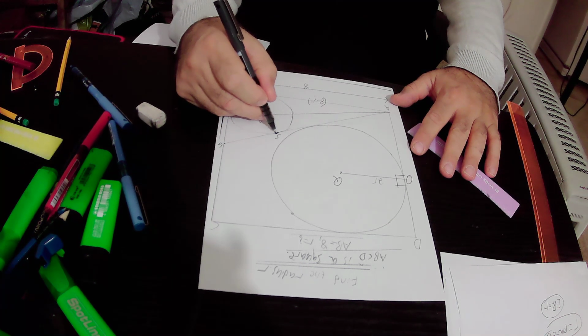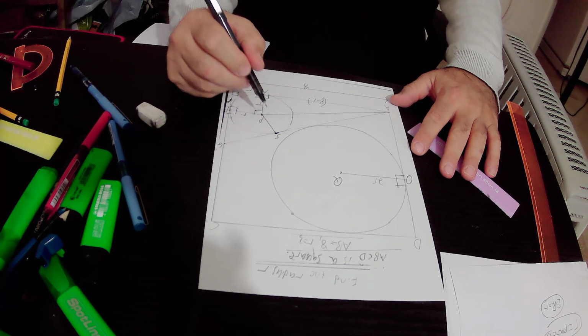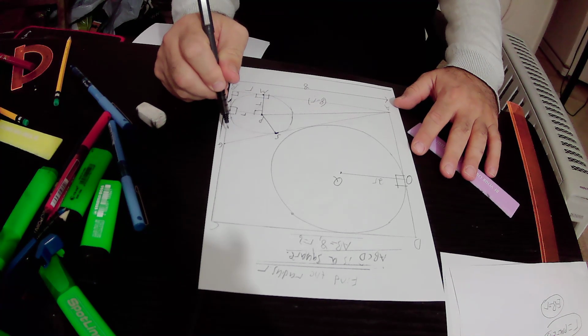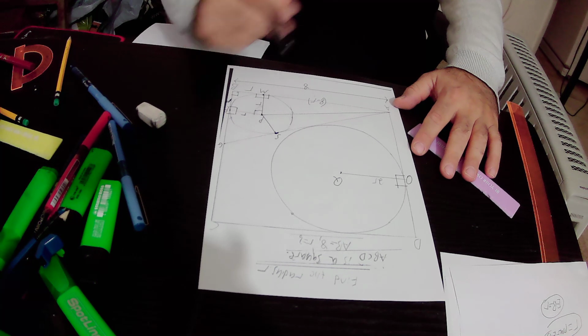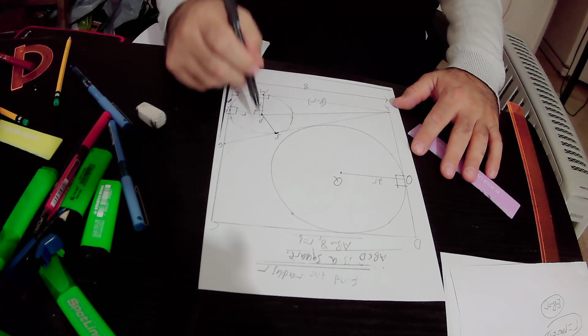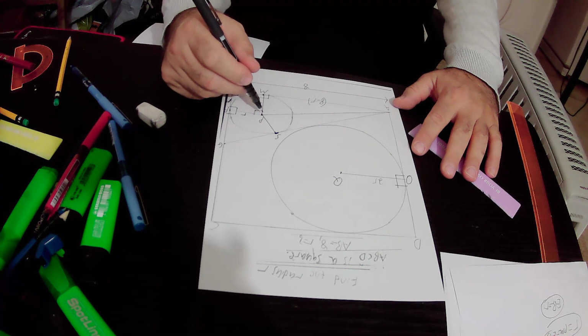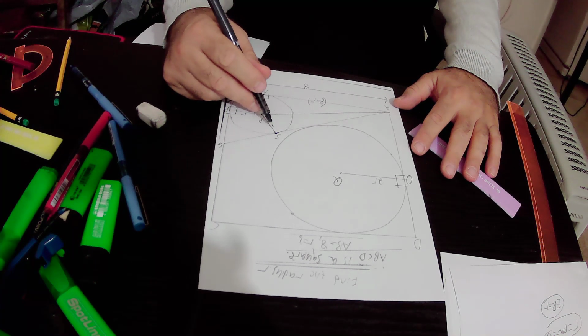Actually, point S is the point of tangency of tangent AG with this small circle, and we know that SP is the radius of this small circle because line segment SP starts from the center of this circle, that is to say from point P, and ends at point S, that is a point on the circle itself.